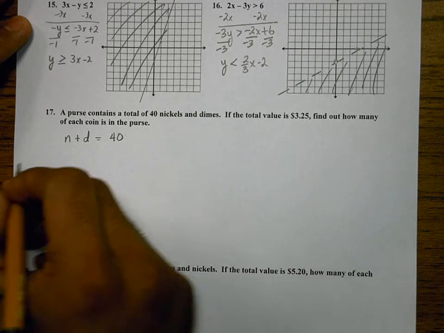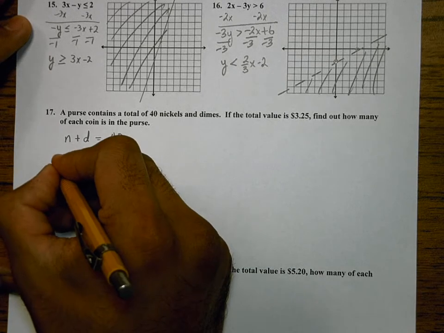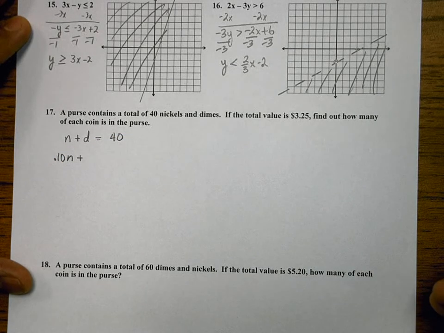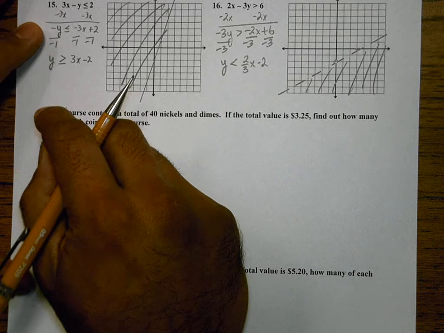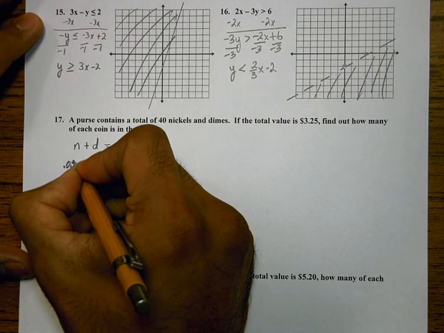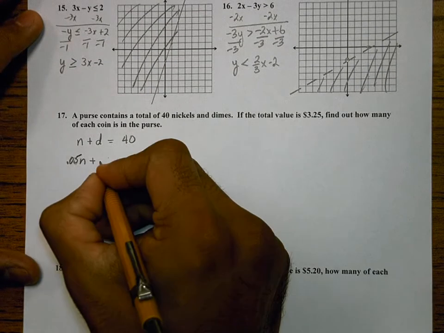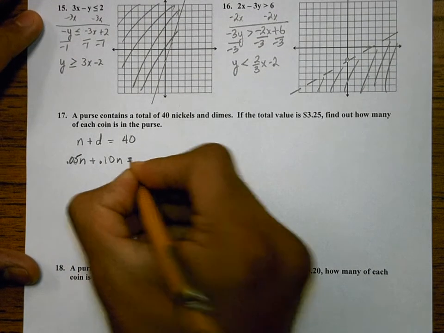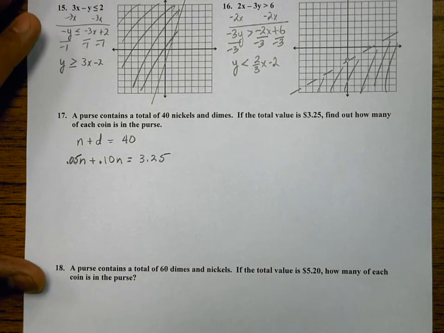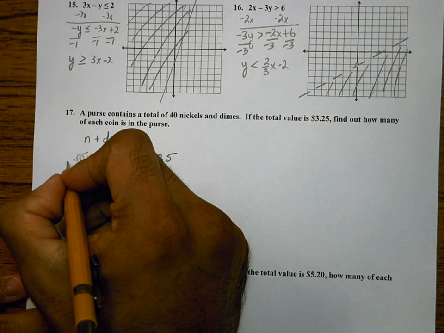and that's the $3.25. So nickels are 10 cents, so we've got to do 0.10 n. Dimes, oh, sorry, I got that backwards, didn't I? Nickels, sorry, are worth 5. 0.05, that's the tricky part. 0.05. Dimes are 10 cents. And I'm doing this in dollars, that's why I have to do it in decimals, and it equals 3.25. Okay, so I can just clean that up a bit.